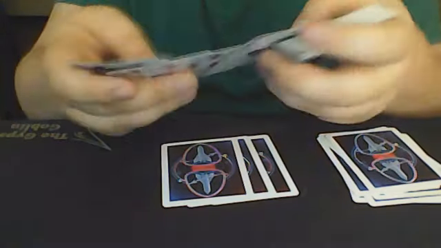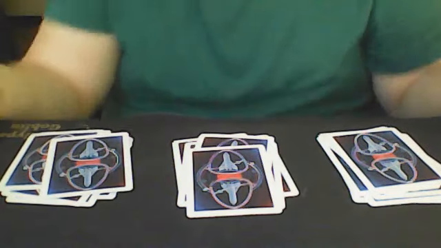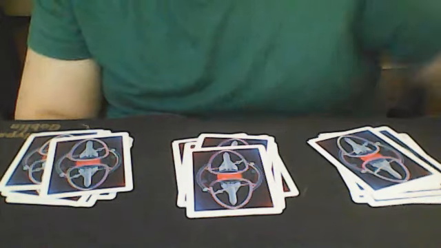One more is 7. For the second pile, I'm going to put down 3 cards, and then I'm going to put down 4 cards, just like this. For this last pile, I'm going to put down 4 cards and then 3. So feel free to get to 7 cards any way you would like.